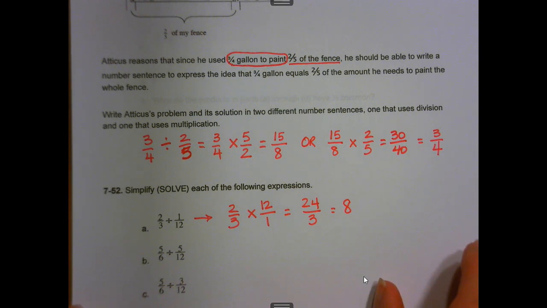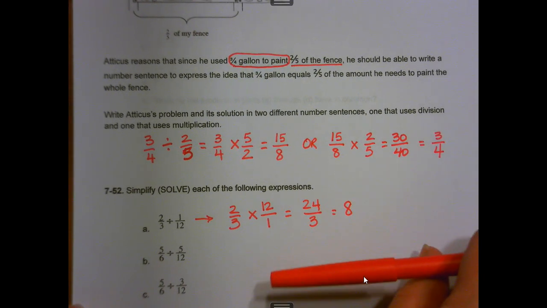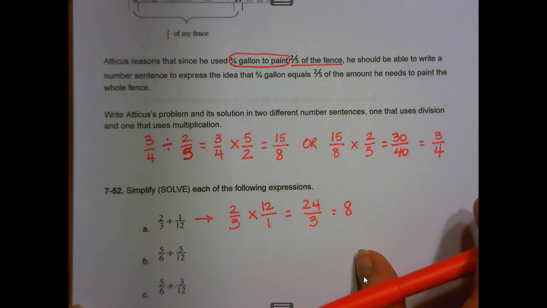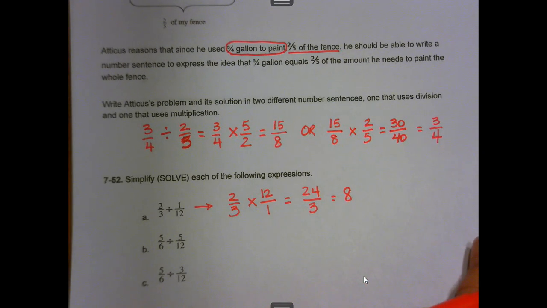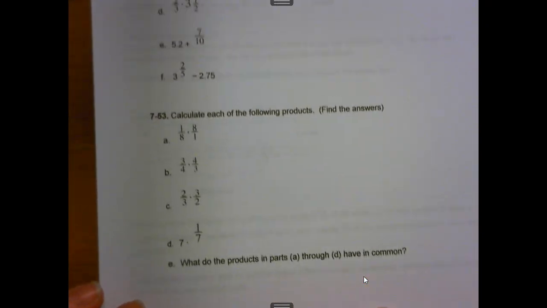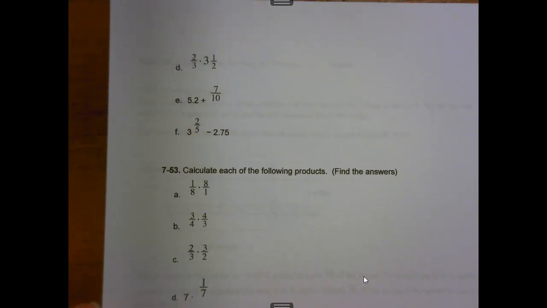I'd like you to go ahead and solve the rest of these problems for 7-52. Go ahead and pause your video and solve those problems. There are 3 total on this page. There are 3 more at the top of the next page. When you're done solving those problems, rewriting them and solving them, please come back and restart the video.